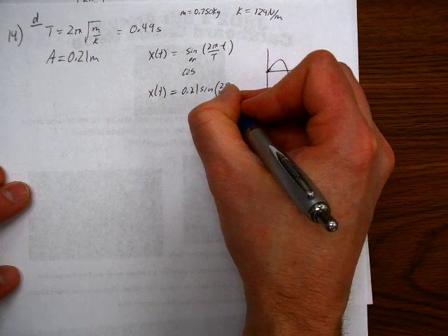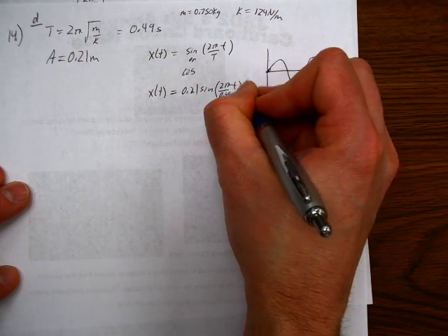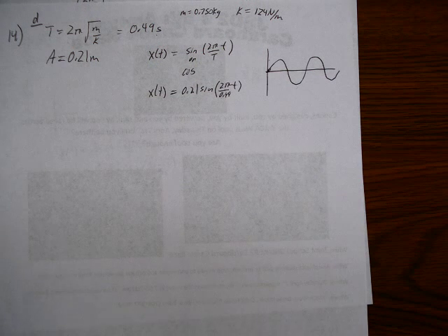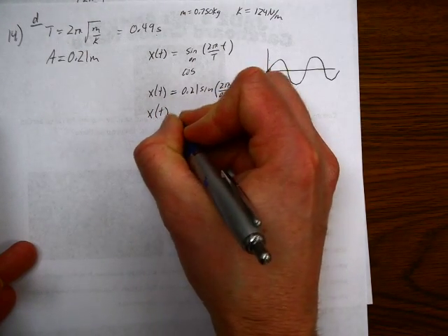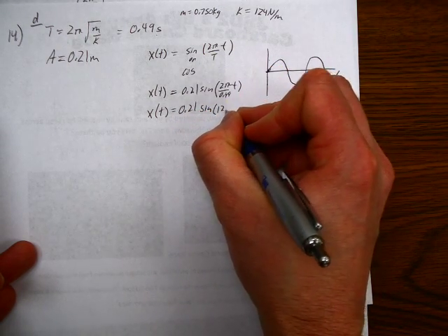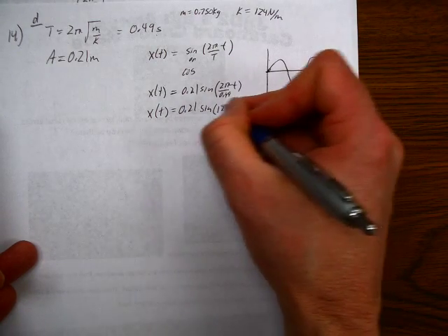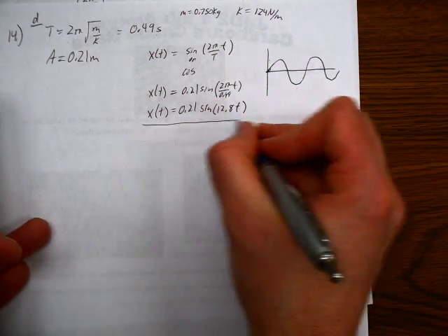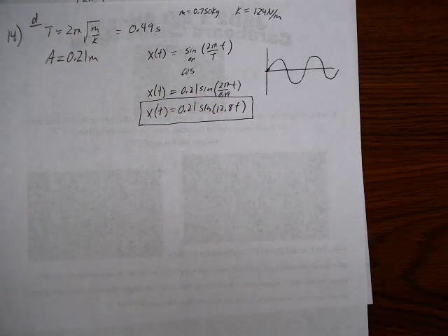2 pi divided by 0.49 t. And if we go 2 pi divided by 0.49, we end up with 12.8 t. And that is the function that describes that oscillation, which is simple harmonic motion.